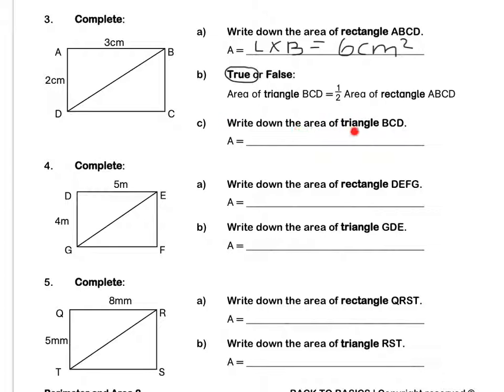Write down the area of the triangle BCD. We know that the area of the rectangle is 6 centimeters squared. Therefore, the area of the triangle is going to be exactly half of 6 centimeters squared, which is 3 centimeters squared. Press pause to complete question 4 and 5 by yourself.